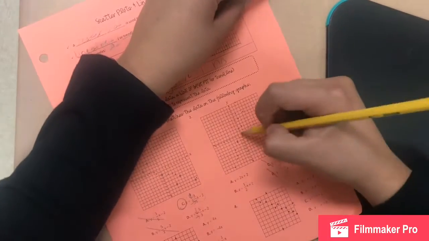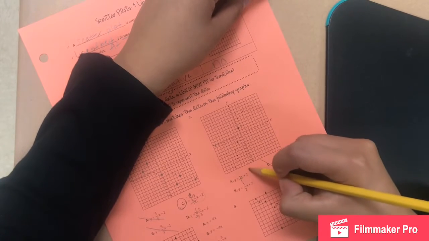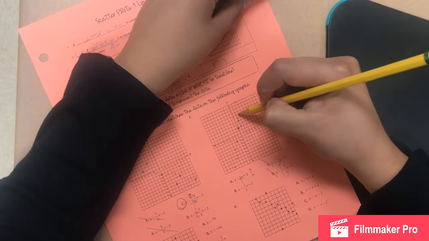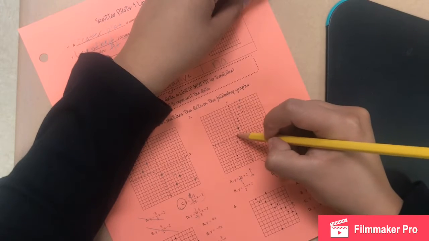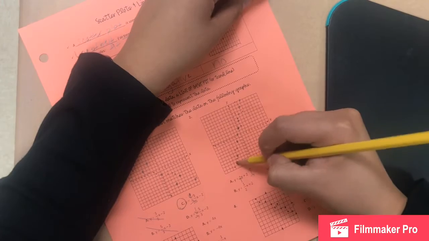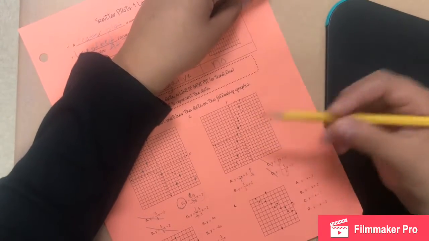So we're going to start at +2, and letter A says we're going to go up 1, right 1, up 1, right 1, repeating, and then down 1, left 1, down 1, left 1 in the other direction. If you're looking at it the way I am, it's pretty close to the dots that are already there.